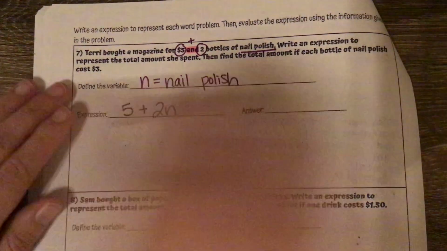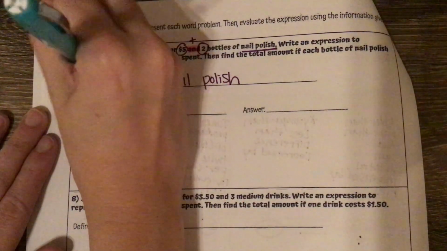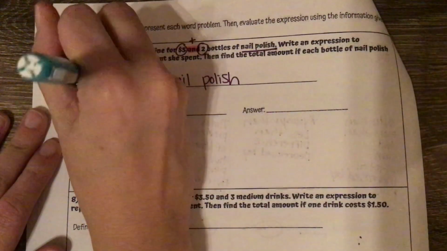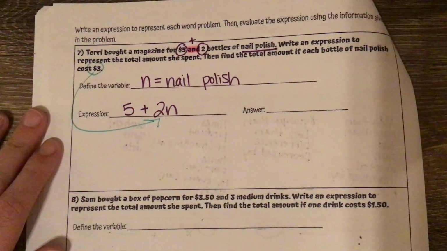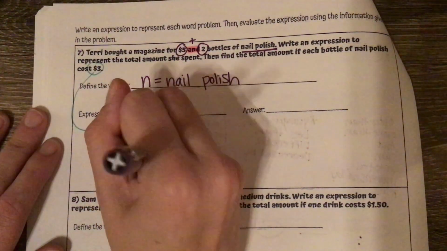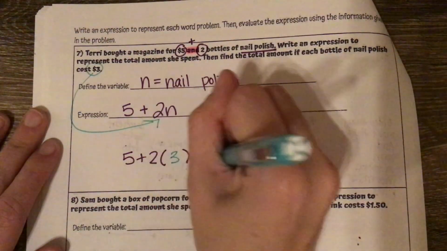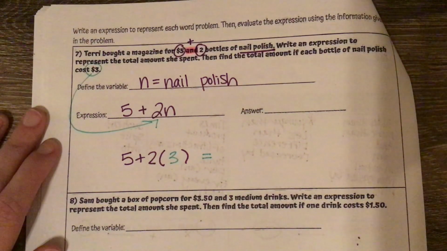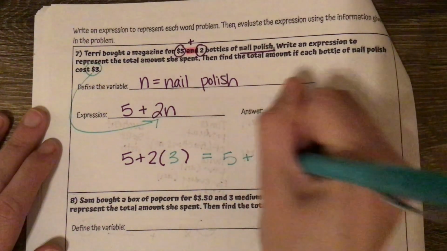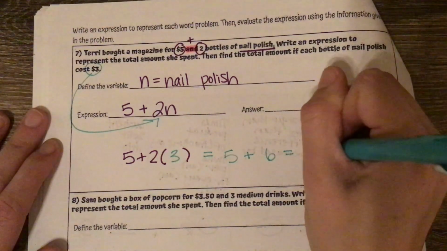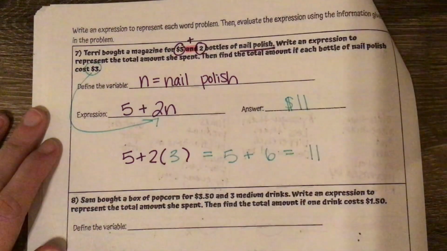Now we're going to go back and we're going to evaluate. So we're going to take this value of 3. We're saying, what if the nail polish costs $3? And we're going to plug it in where n is. So we're doing 5 plus 2 times the n value of 3. Order of operations, we multiply first, so it's going to be 5 plus 6, which equals 11. So the total amount is $11.